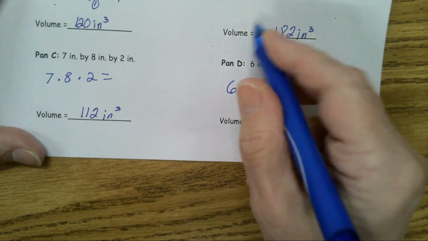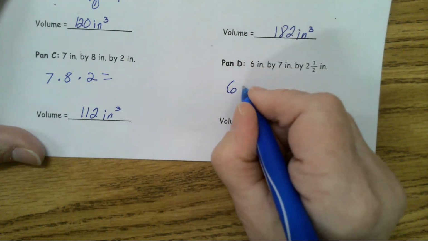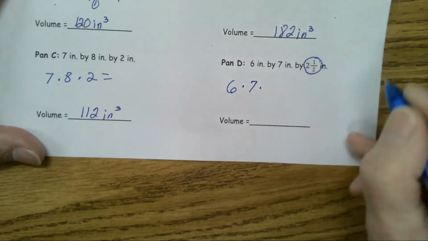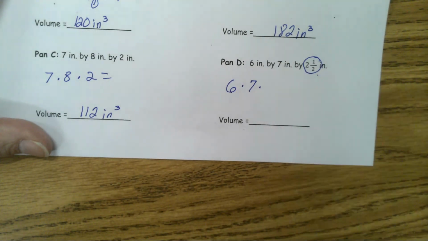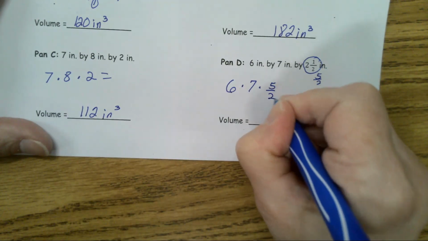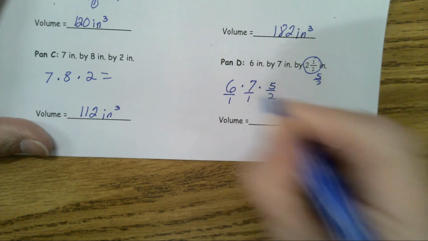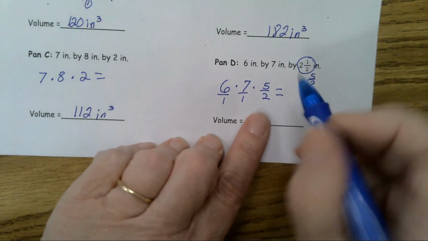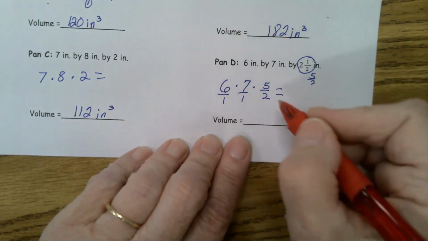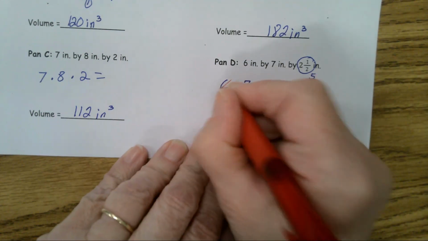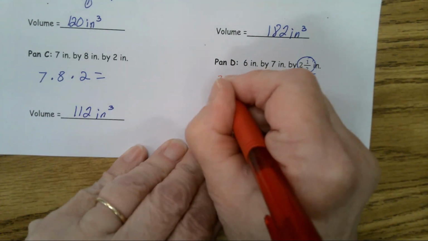And pan D. I should say box instead of pan. 6 times 7 times, let's change 2.5 to an improper fraction. What's the improper fraction for 2.5? 5/2. All right, so I got to put them over a 1. Hey, can I do a shortcut? Can I simplify before I multiply with the 2? What will the 2 divide? 2 divides 2 once. 2 divides 6 how many times? That turns into a 3.